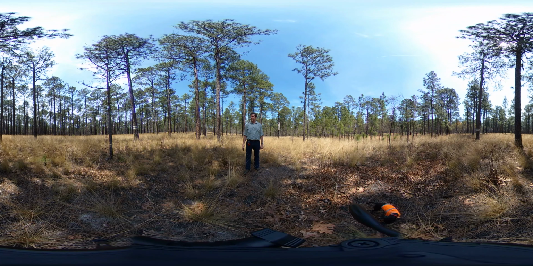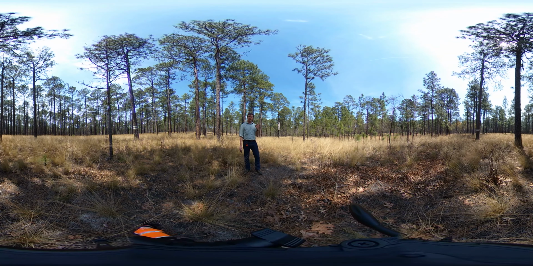Take in this forest community, get an idea of what it looks like and how it seems to work, because this is pretty textbook stuff in here. And then I'll move on to some other videos.